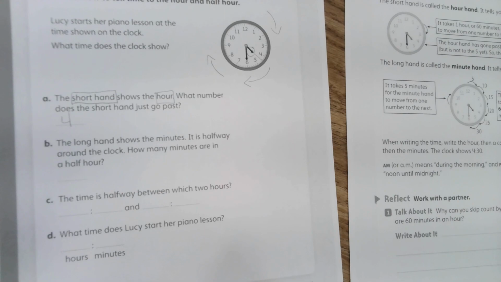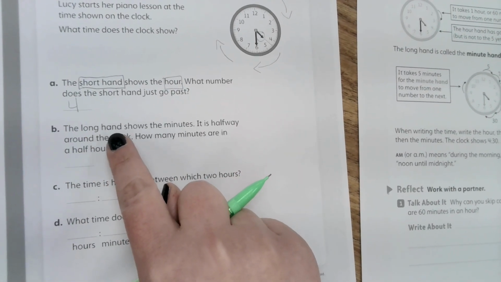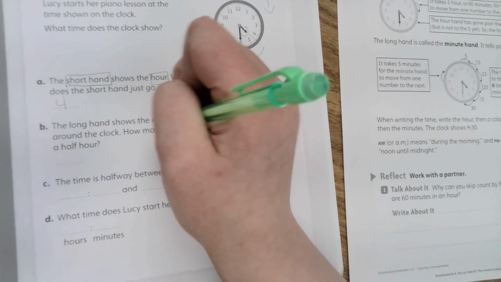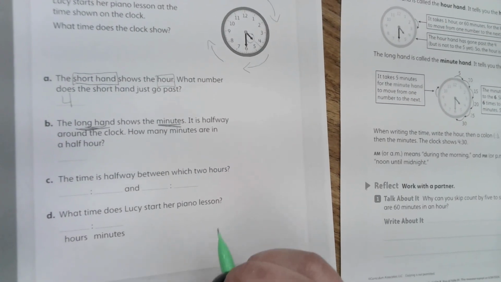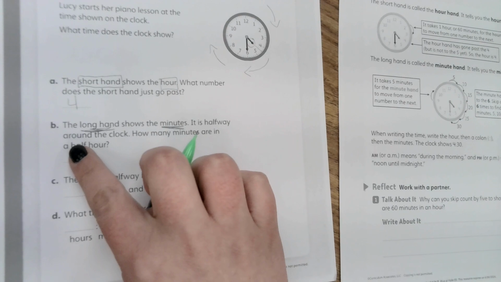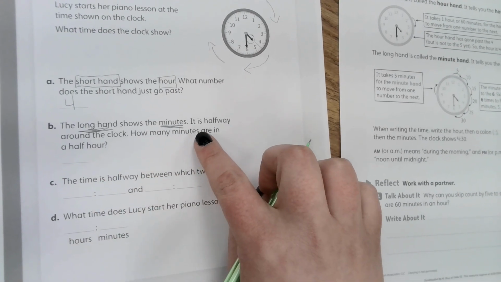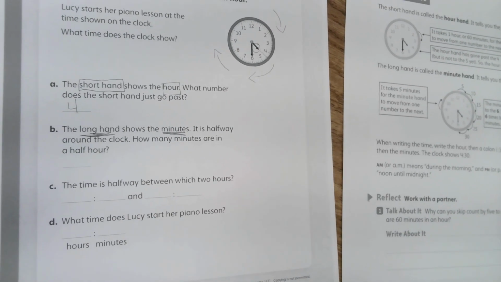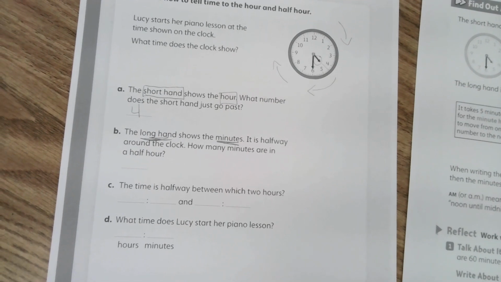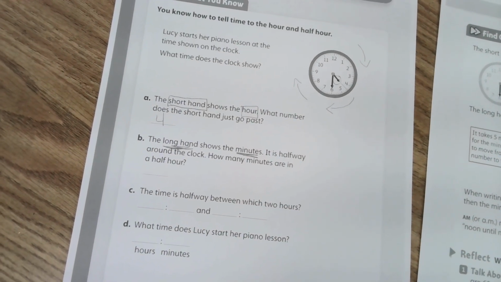Okay? The long hand shows the minutes. Long hand is minutes. It is halfway around the clock. How many minutes are in a half hour? Do you remember what we talked about at the beginning of the year?